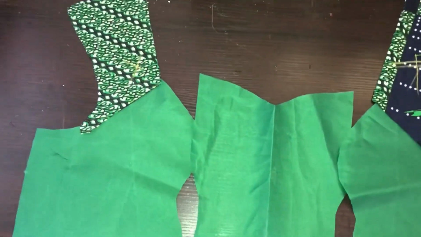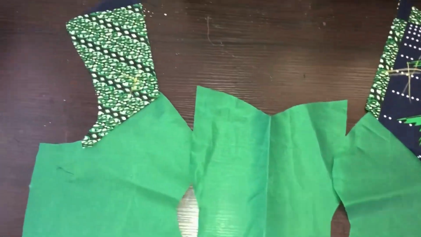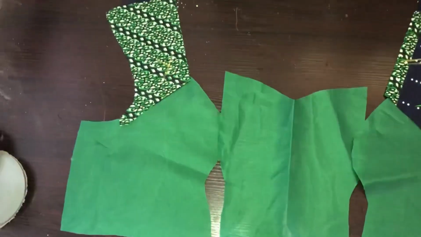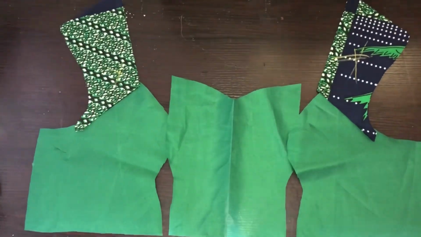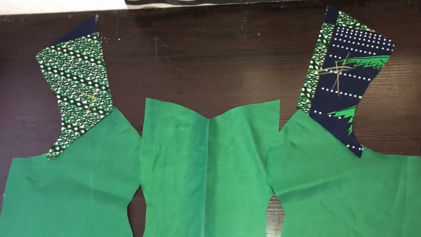My name is Sarah. On today's video, we'll be cutting and drafting this bustier gown with yoke. On the thumbnail is a corset, but I made mine a bustier.